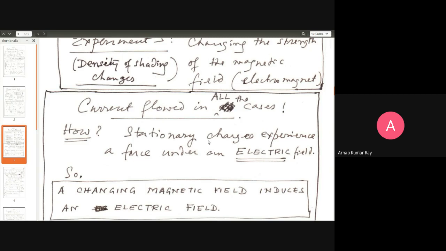There is only one way in which a stationary charge can experience a force. And what is that one way? To be subject to an electric field. A stationary charge, if it is subject to an electric field, will experience a force whose value is Q, which is the value of the charge, times the electric field, which is produced by an external source.